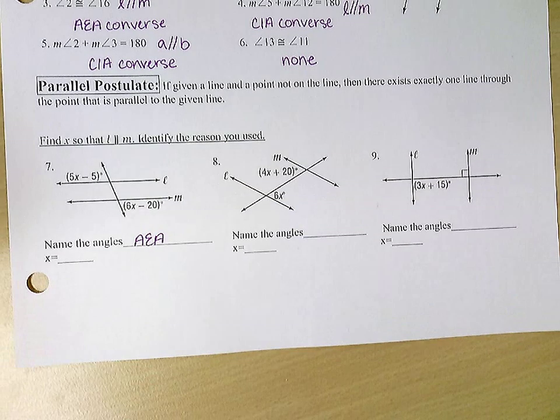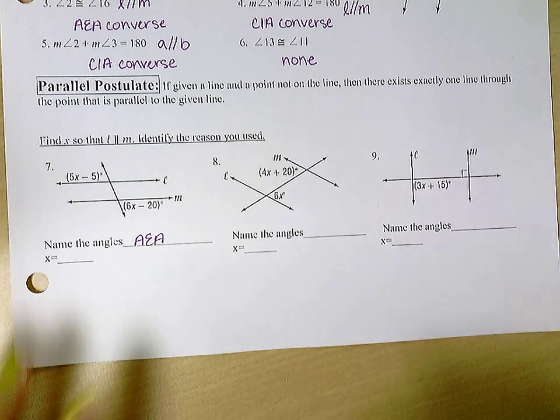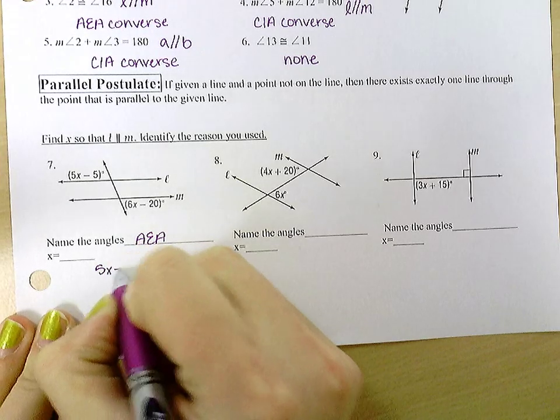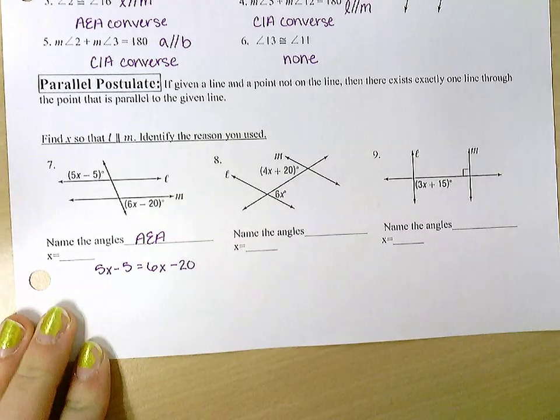Those would be alternate exterior angles. Now, if those lines are parallel, what do I know about alternate exterior angles? They're congruent. So in order to solve for x, I would want to make those equal to each other. That way those lines would be parallel. So I would set 5x minus 5 equal to 6x minus 20.